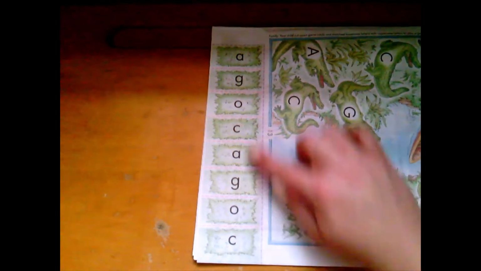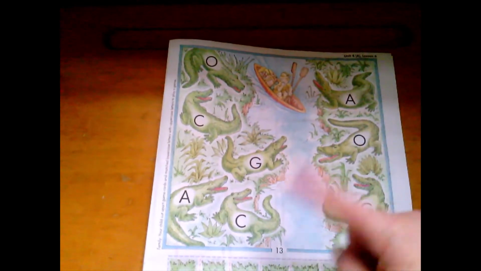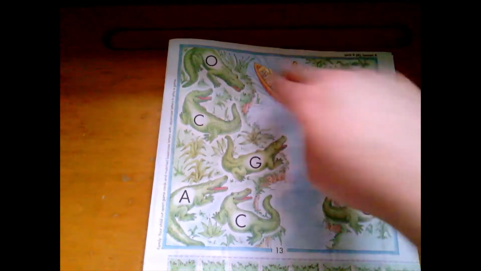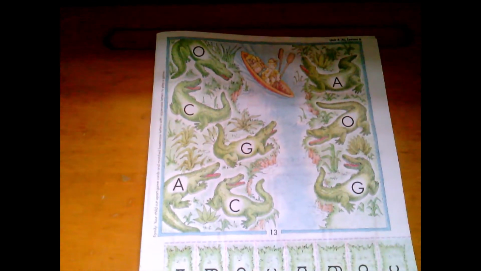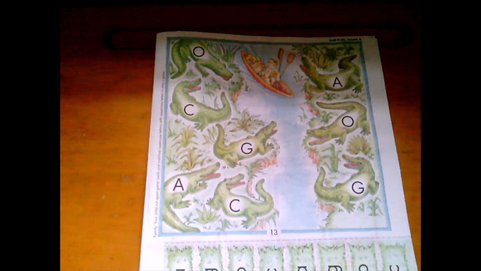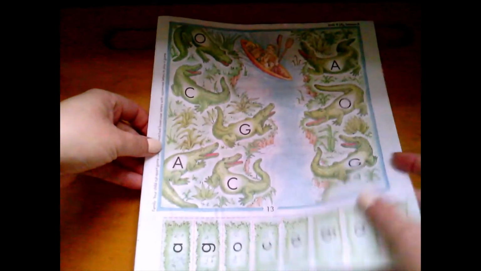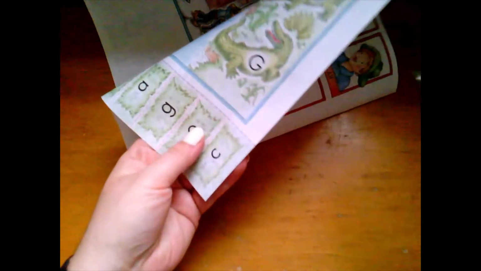Our job will be to cut these out and use them to cover up the uppercase letter and the alligator up here so that Alf can safely travel through. So the first line that you have to cut will be the purple line. So remember to be careful with your page so you don't cut through your whole book. And you can start cutting on the purple.